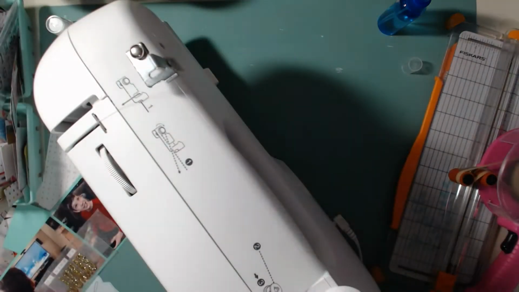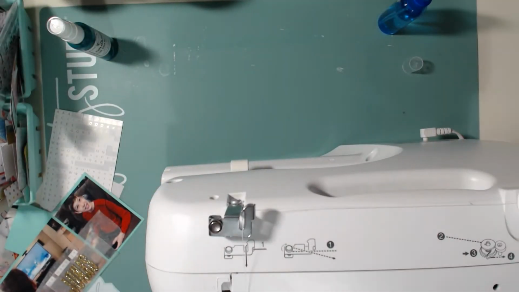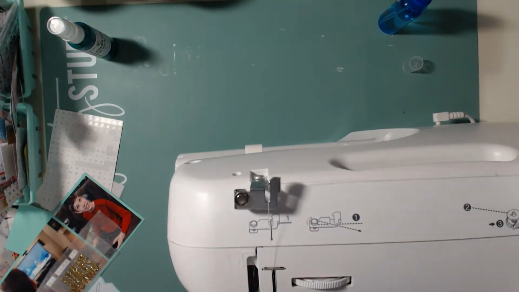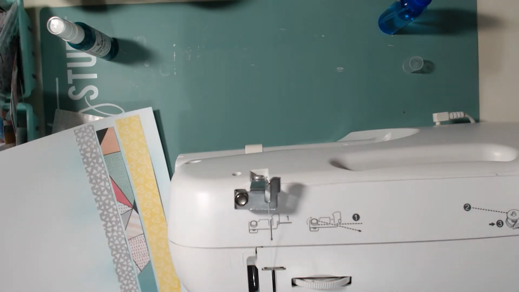So now here is where I am going to pull out my sewing machine. I will cut most of this out because I don't have a view for you to be able to see the actual machine, like how I'm sewing it. So I'll cut most of this out.